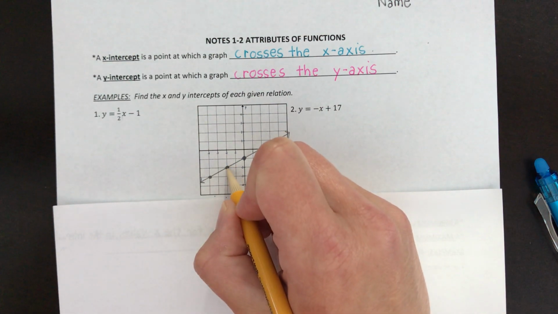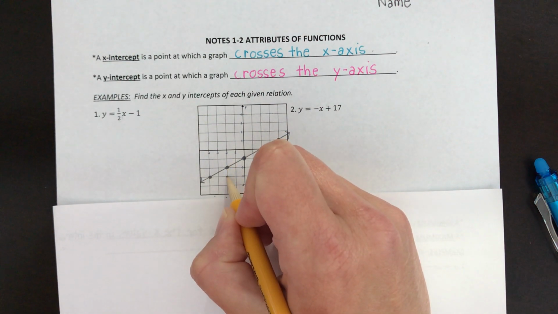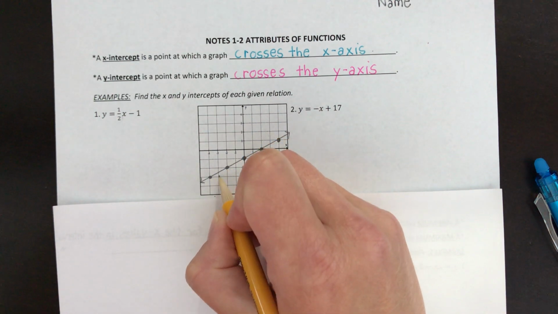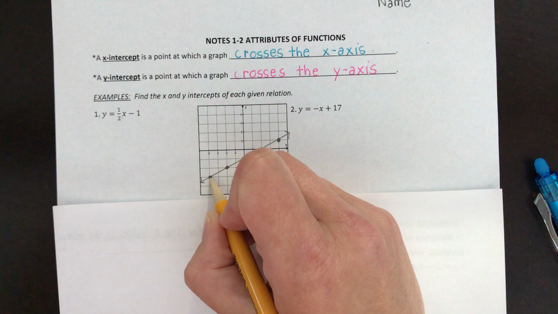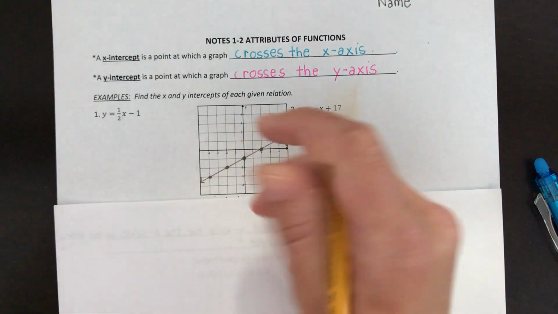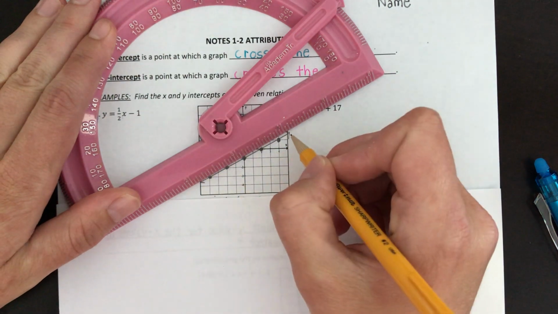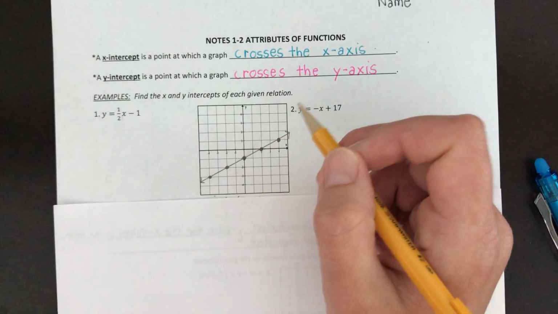And remember, why is that legal? Because down is a negative movement and so is left. So if you go down and then you go left, that's a negative over a negative, which makes a positive. And again, I promise you that I graphed this using my straight edge here, and I put arrows on both ends.